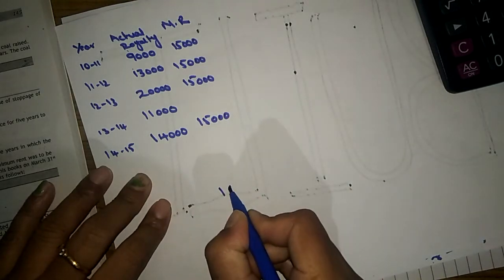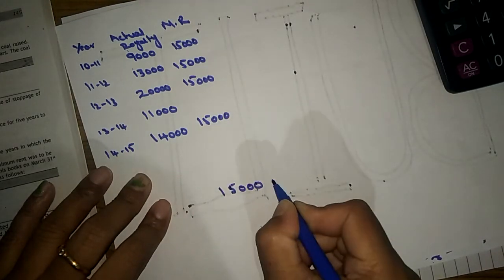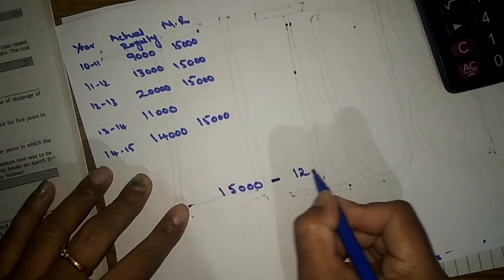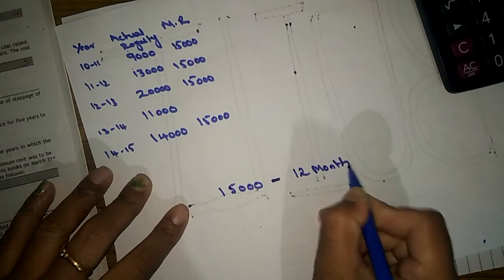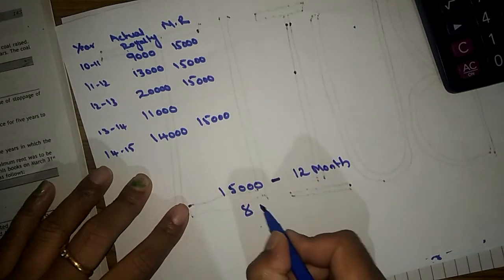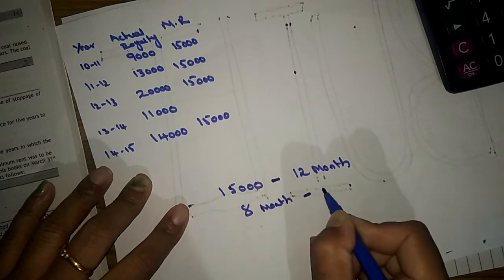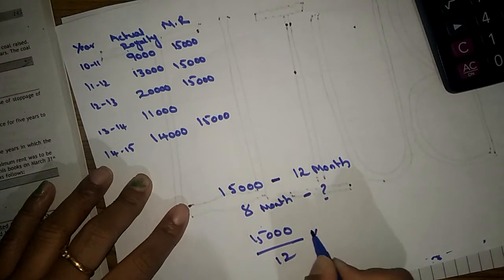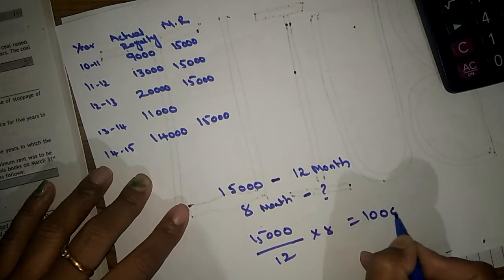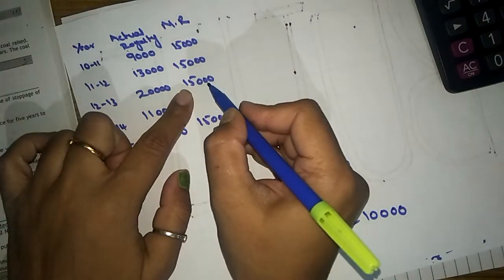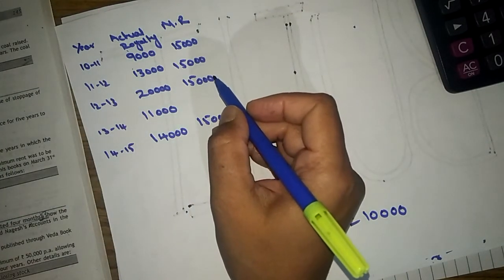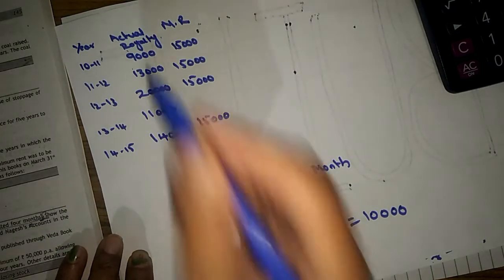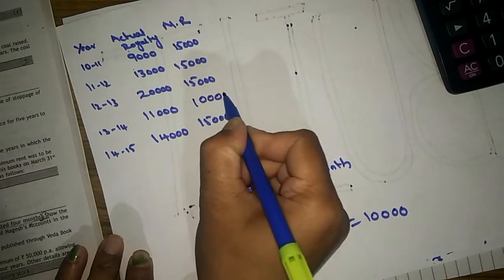So let's say 15,000 is the minimum rent paid for 12 months. Okay, so what is the rent for 8 months? 15,000 divided by 12 into 8, you will get 10,000. So here the 15,000 has been reduced proportionately to the length of stoppage. For 8 months it comes to 10,000.